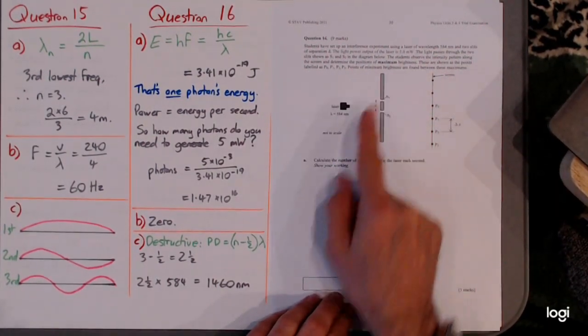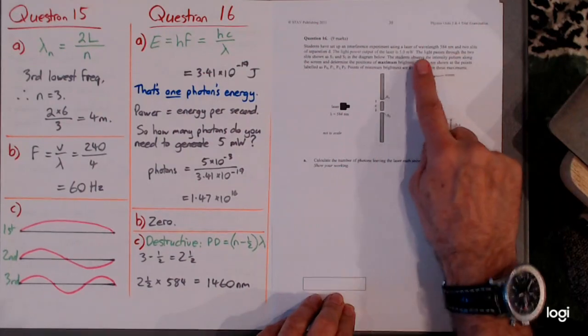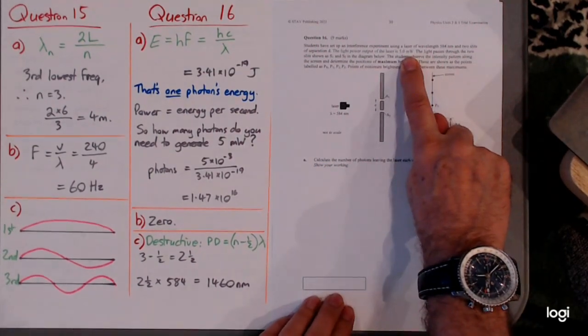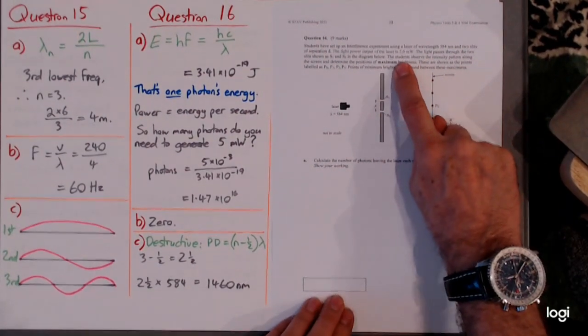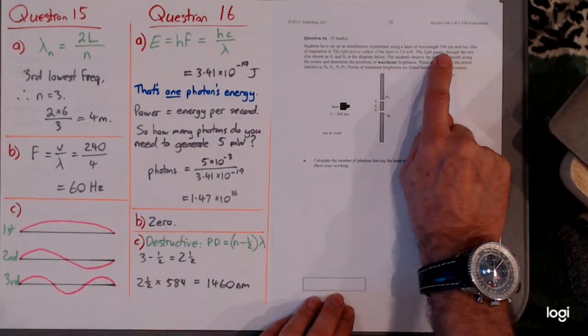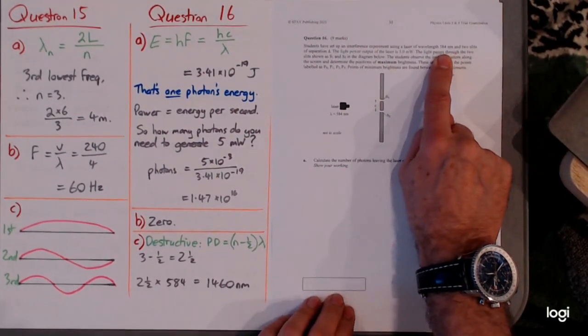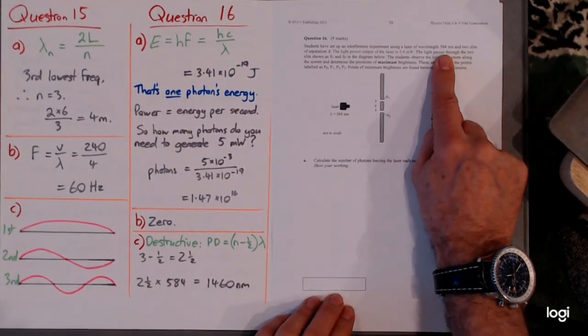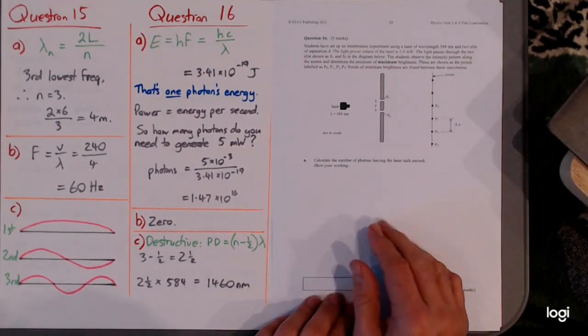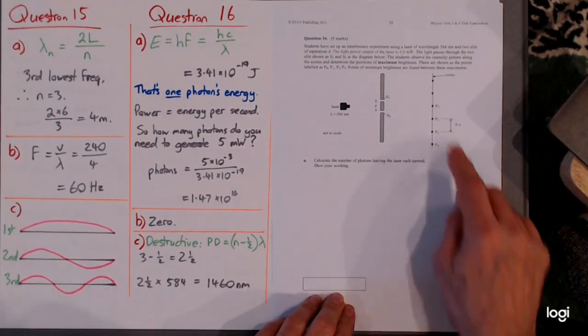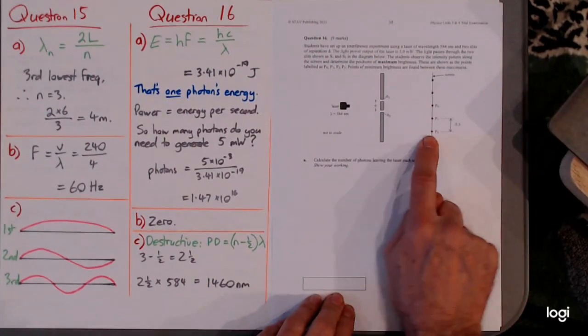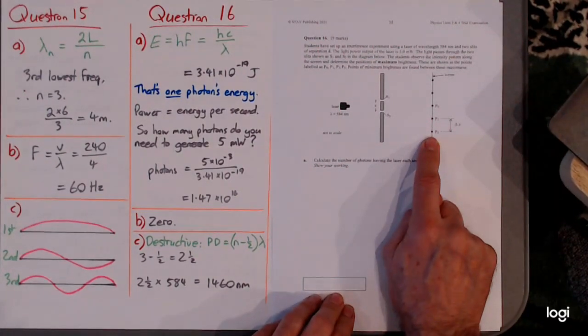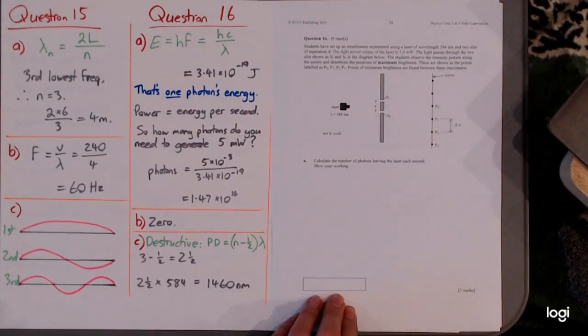The power output of the laser is 5 milliwatts. That's a small m. Don't go megawatts. That's a small m, that's milli. All right. The laser has a wavelength of 584 nanometers. So once again, be good at converting that to meters. And we understand what's going on here. And delta x, of course, is the distance between adjacent bright spots.